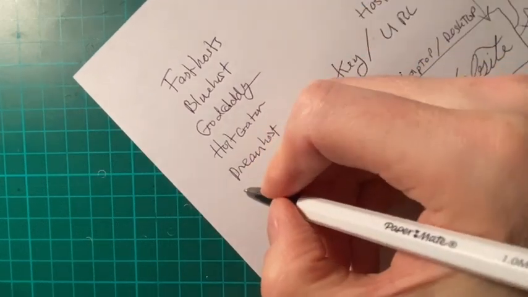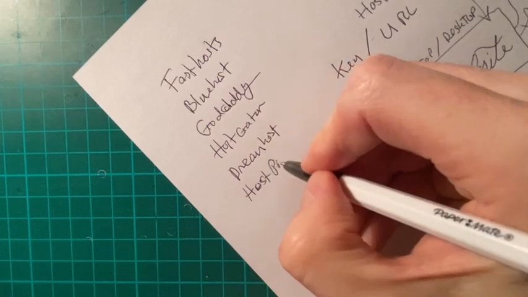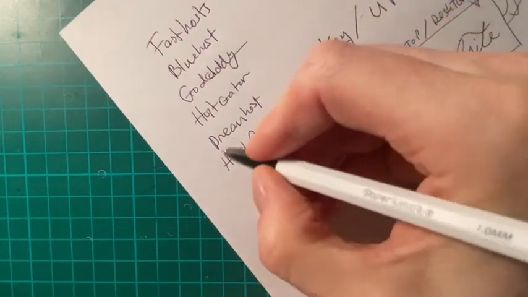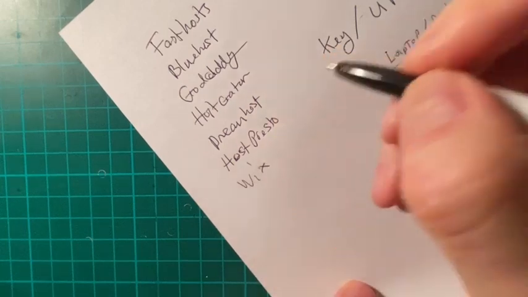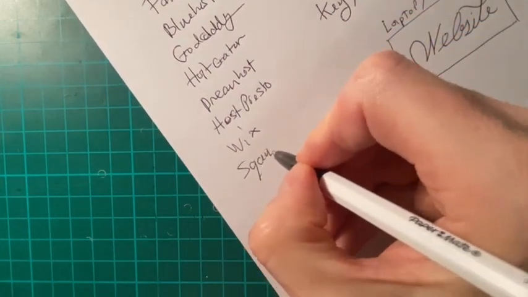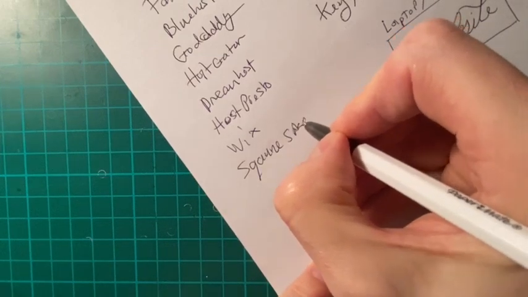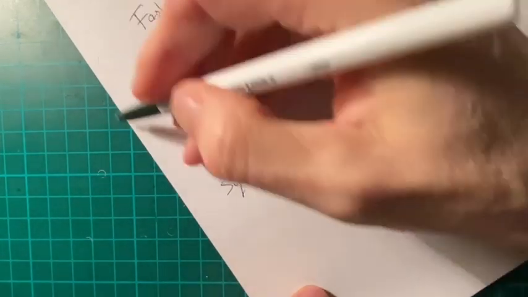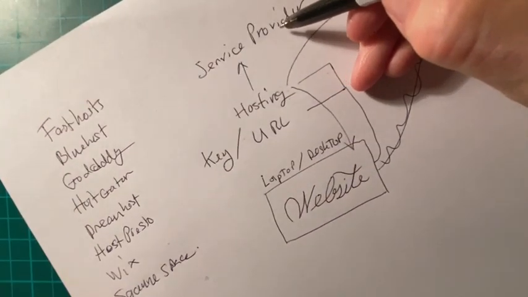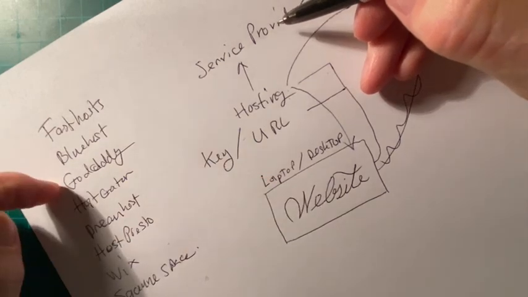I use Host Presto. You must have heard of Wix, and you must have heard of Squarespace. Okay, all these companies are service providers. Your hosting and URL can come from one of these guys.